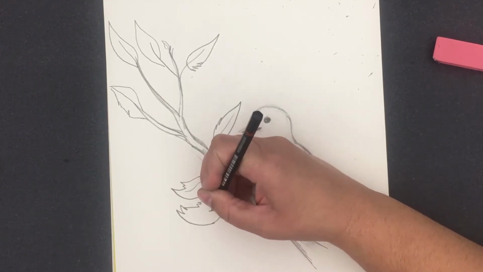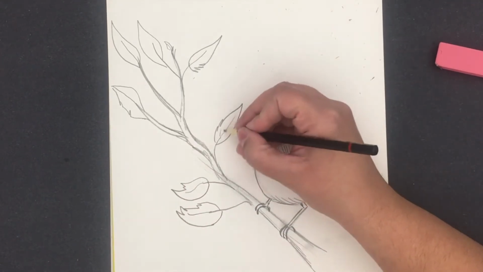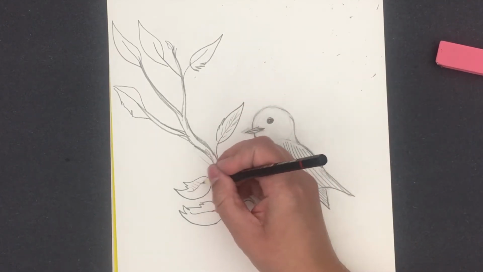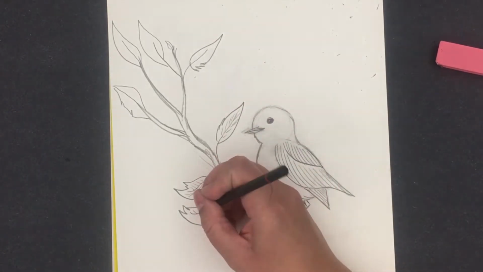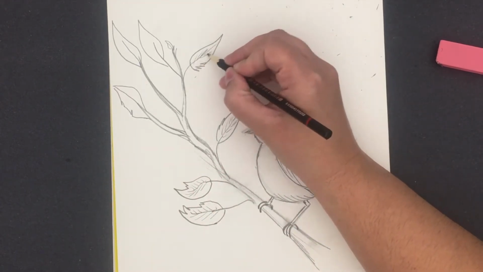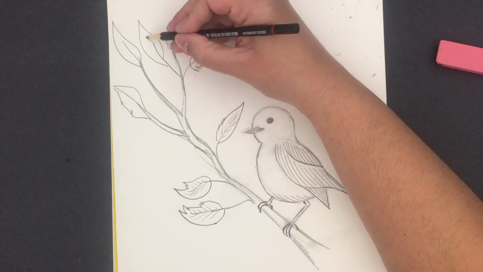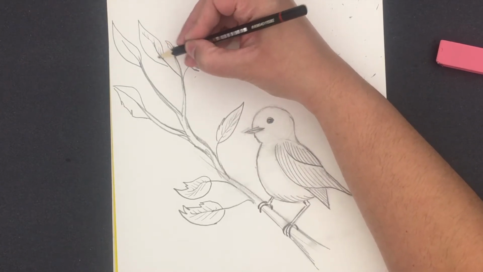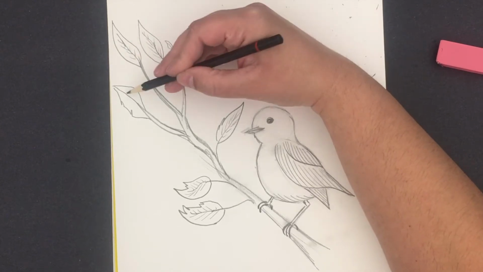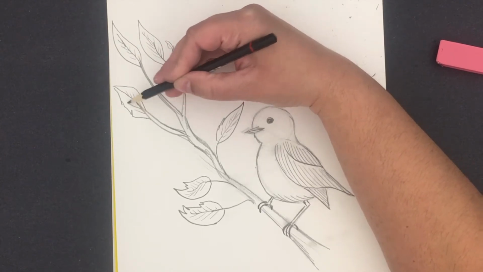Like this. Just adding a few different lines to create the effect of the leaf on each one. Just like this.